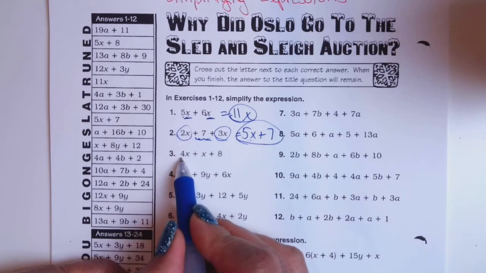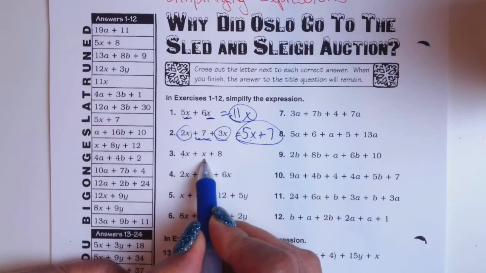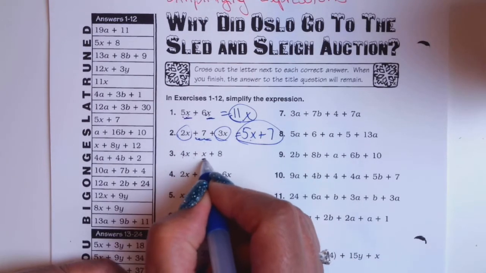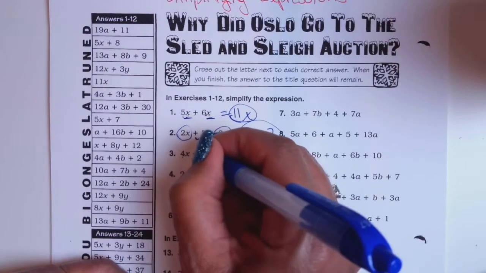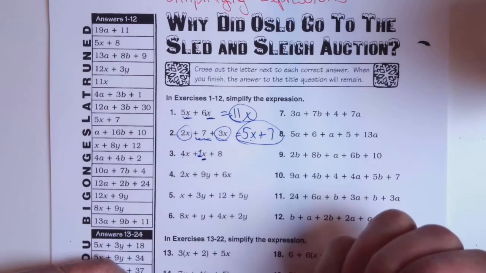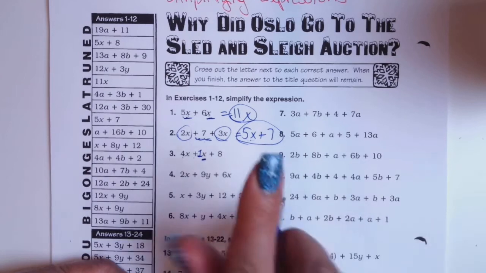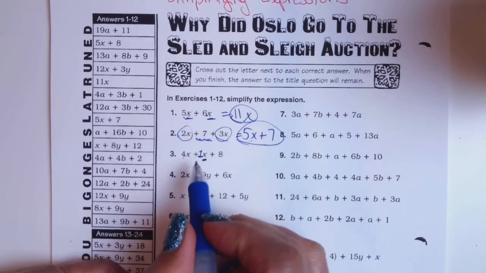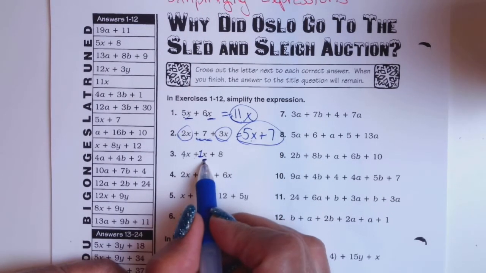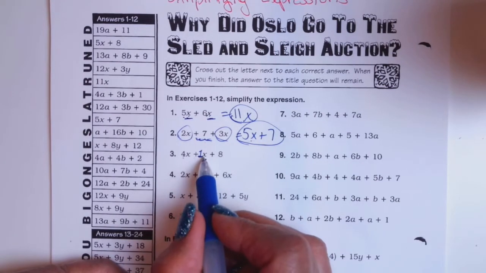Same thing here. We have a 4x plus x. Now, when you see an x, this means that there's a 1 here. We just don't write it because we know that there is always one x if we have the x. If we don't have an x, it means that it's 0 times x. So if you see x or any other variable letter by itself, it means that there's a 1.